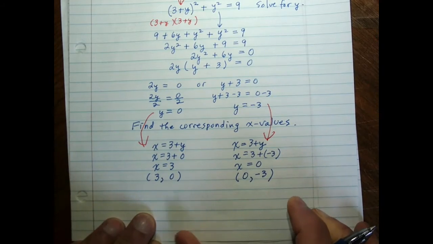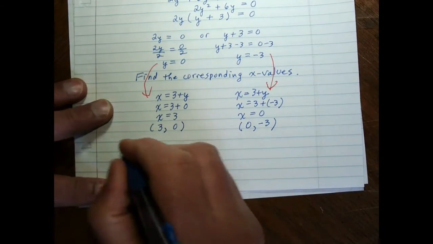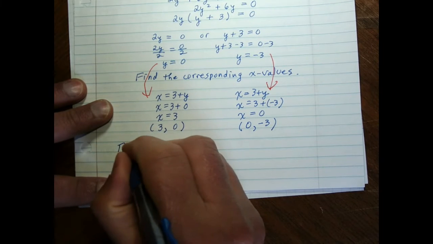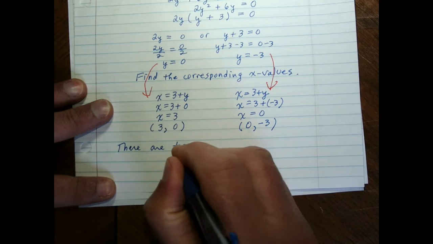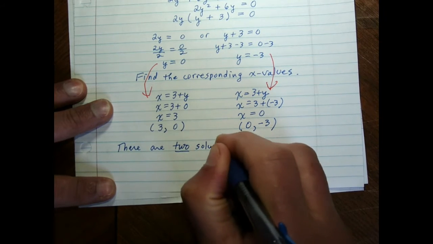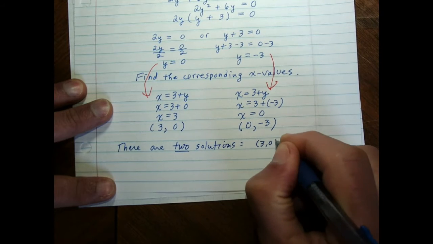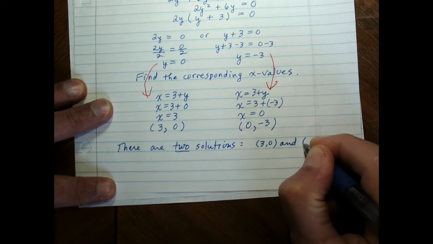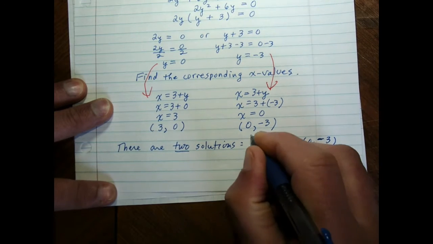I get (0, -3). So I'm done with my solution. There are two solutions to this system, (3, 0) and (0, -3).